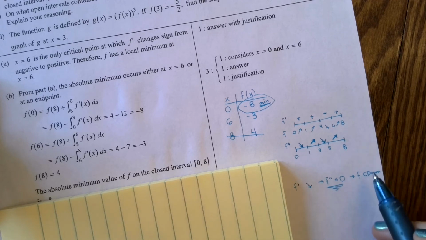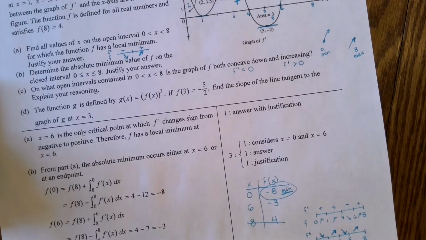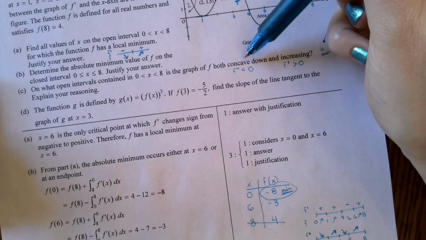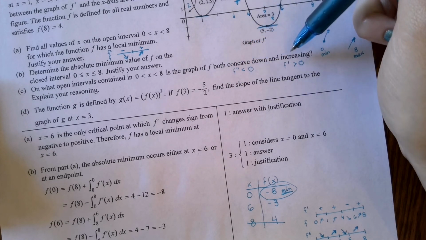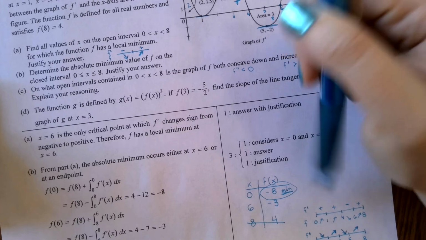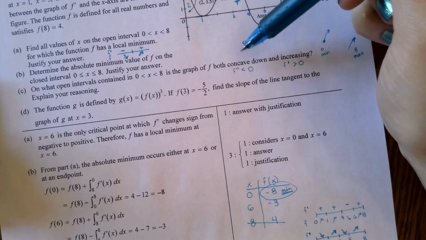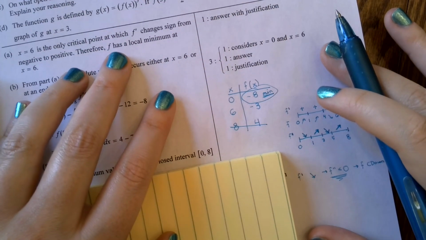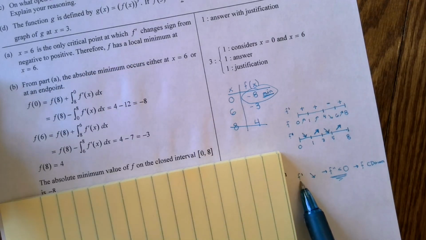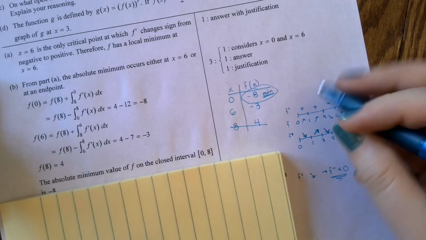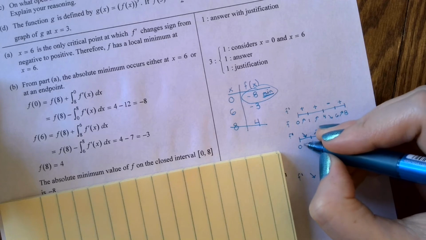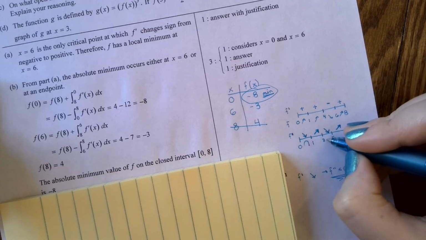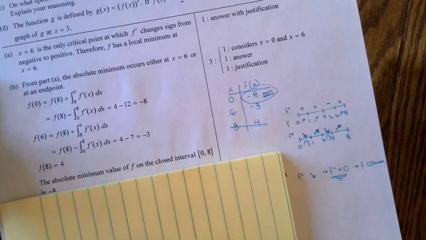And that's what we're looking for, right? We're trying to figure out where F is concave down, and also it was increasing. We got the increasing part from our first sign chart here. So F concave down is going to be wherever F prime was decreasing. So that's going to be from 0 to 1, it's concave down, and from 3 to 5, it's concave down.